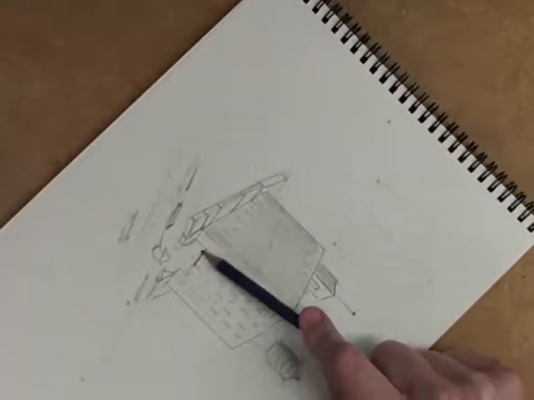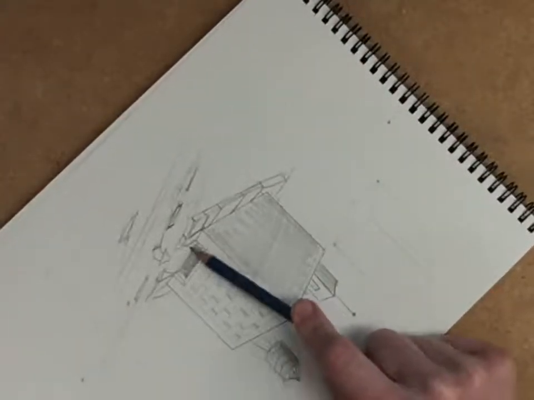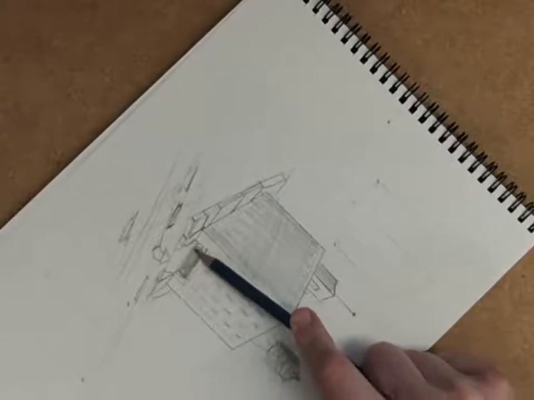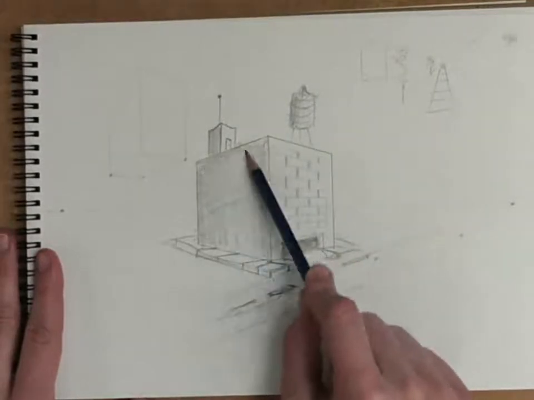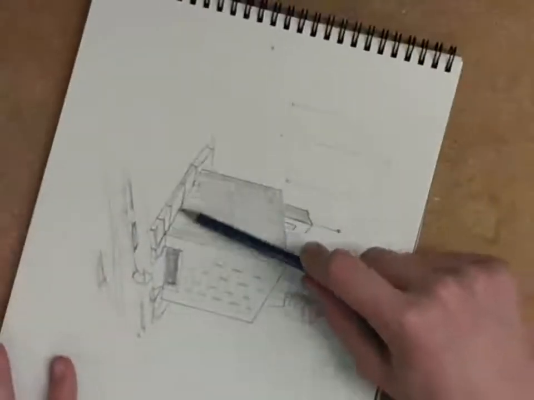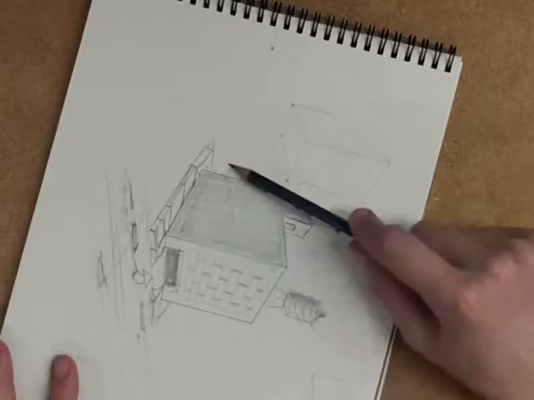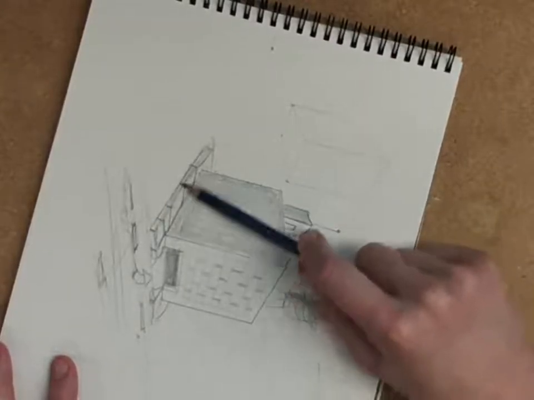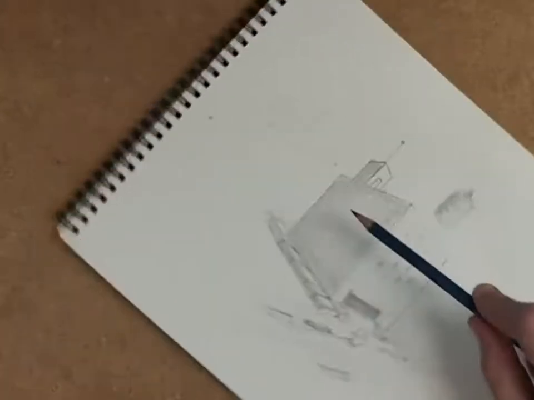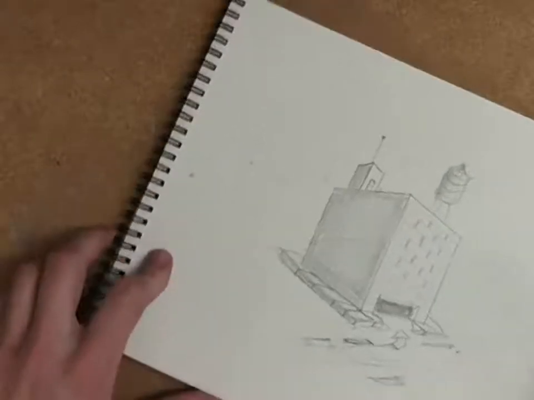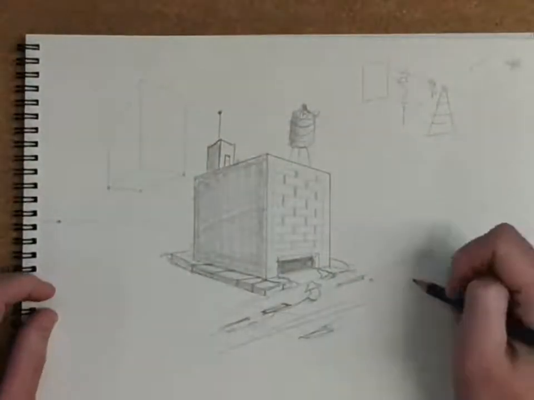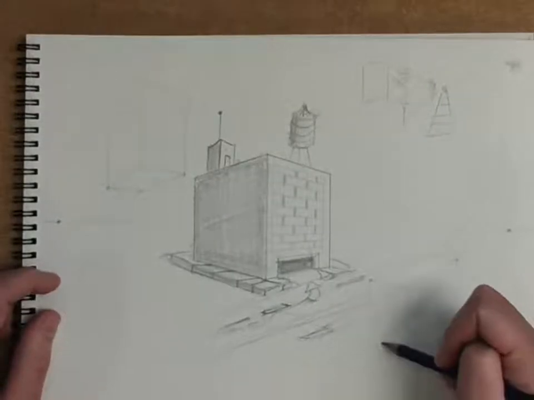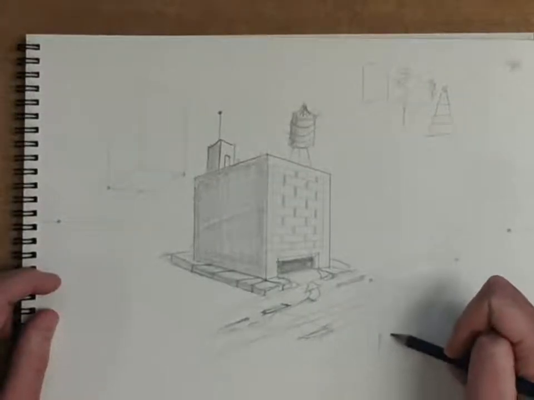This would be dark because it's the inside and there's dark shadow going on in there. I could throw together a city pretty quick. Okay, maybe this is the rooftop. I have a door here.